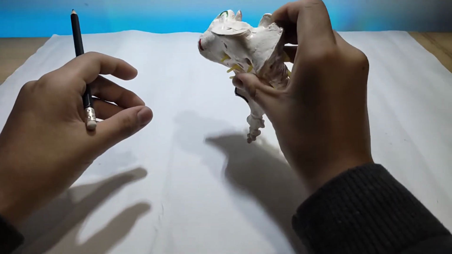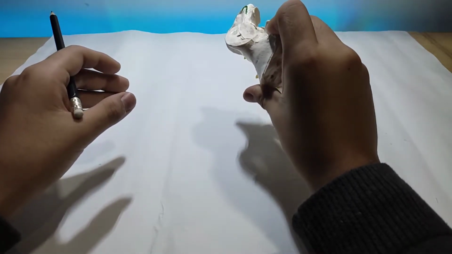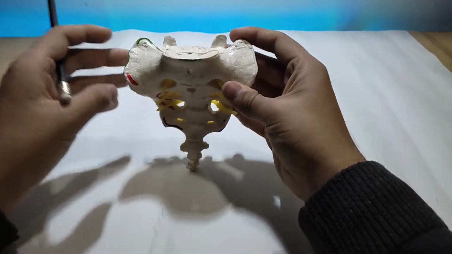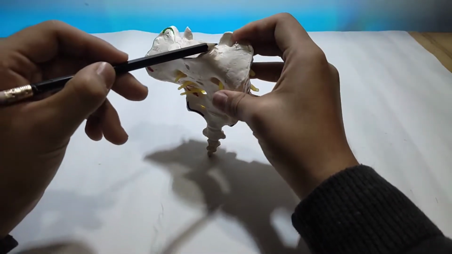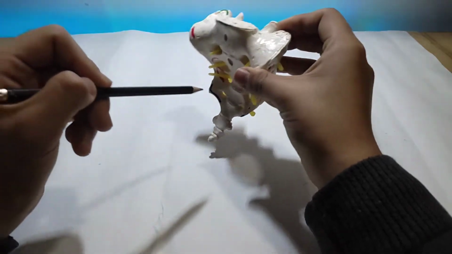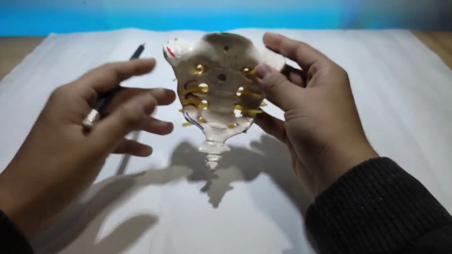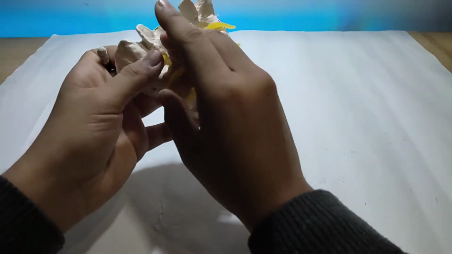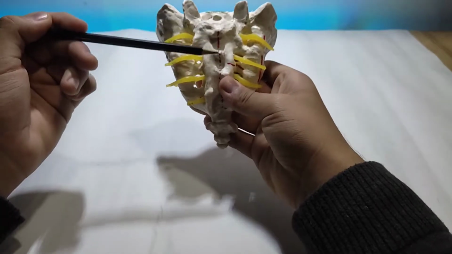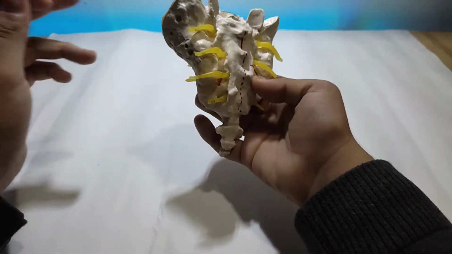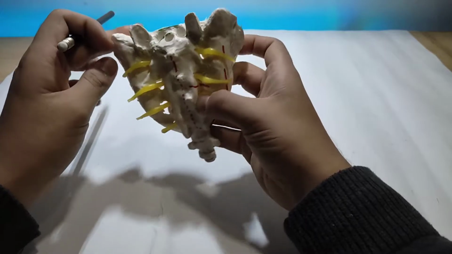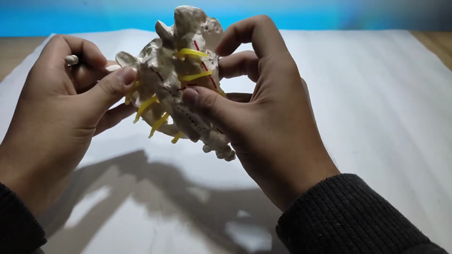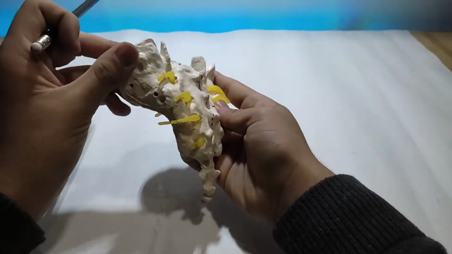The sacrum forms the posterior superior part of the fully articulated pelvis. The sacrum has mainly two ends: as I told you earlier, there is a base and we have an apex. It has four surfaces. We have a concave pelvic surface right here, and we have the dorsal surface, or the posterior surface, which is rough and convex. We also have two lateral surfaces: this is the right lateral surface and this is the left lateral surface.